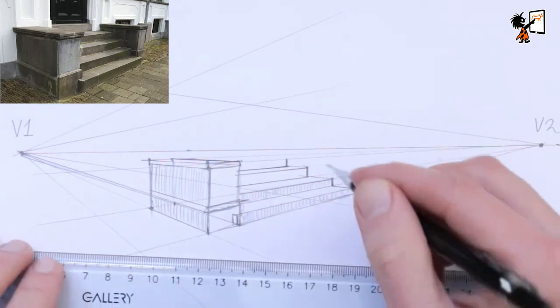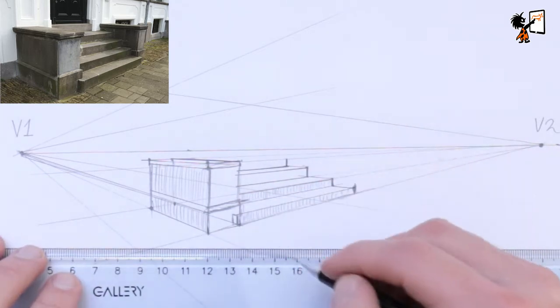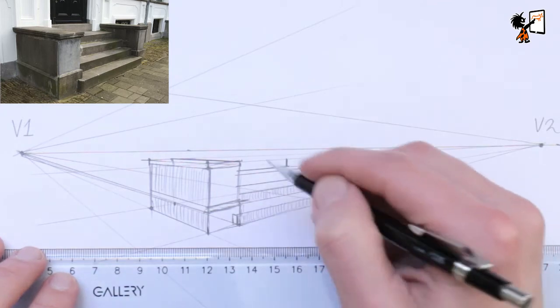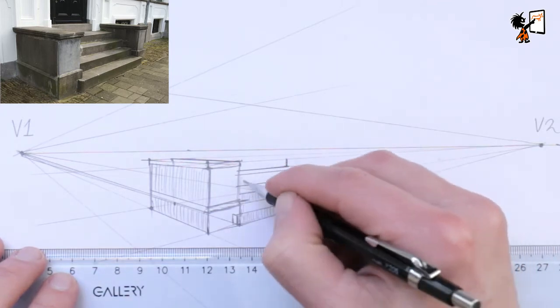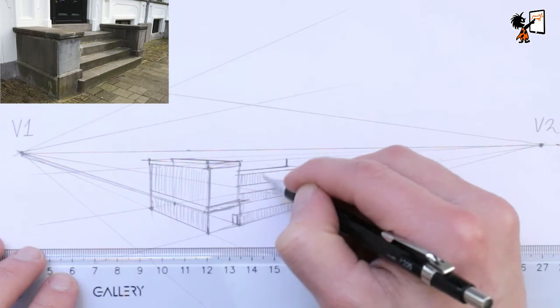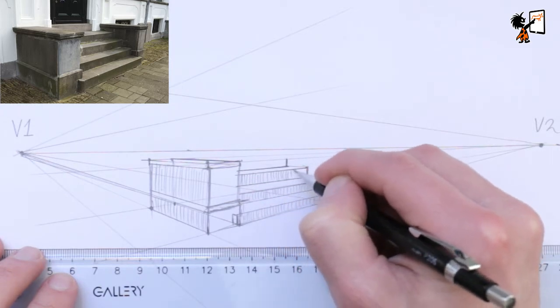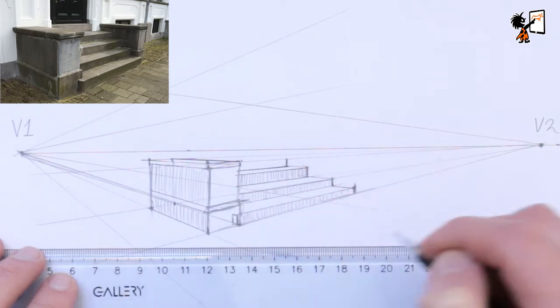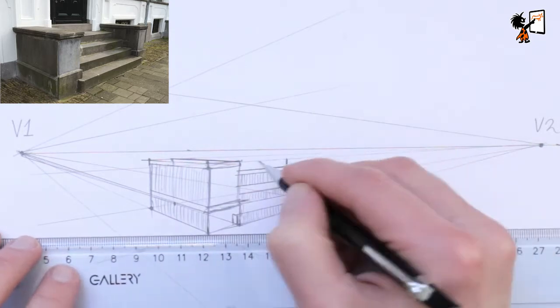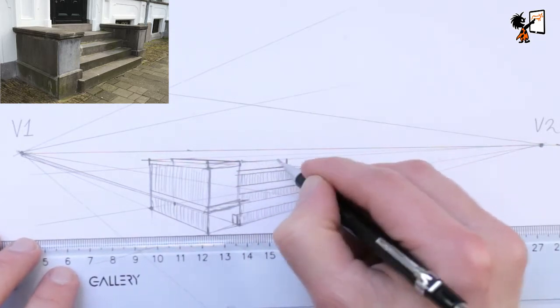I'm going to sketch in the shade of the front of the step. And then draw in the last step.